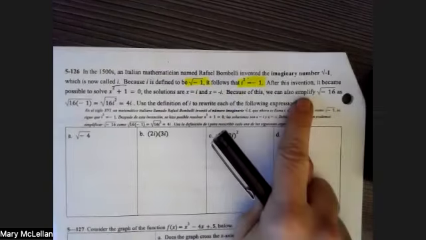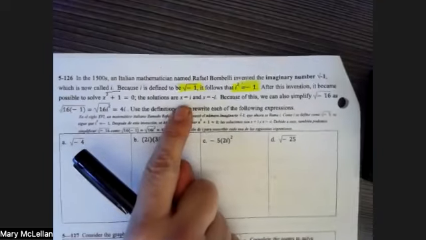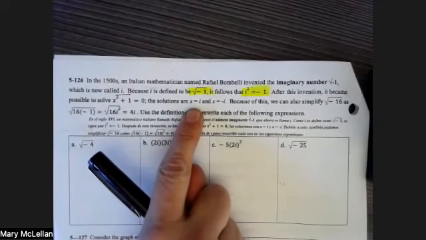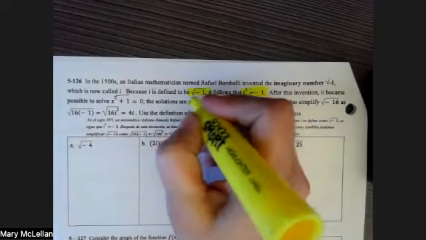Now that we have this, it becomes possible to solve x squared plus 1 equals 0. Those solutions are plus and minus the square root of -1, which give x equals i and -i. It's kind of amazing. We can even simplify the negative square root of 16. We rewrite it as this.